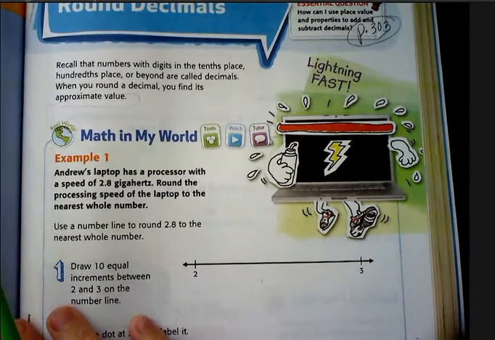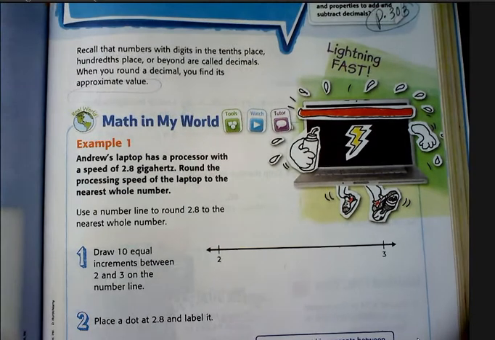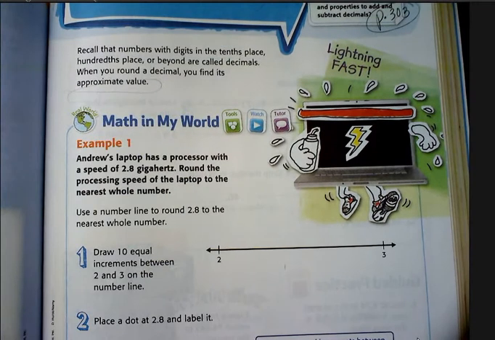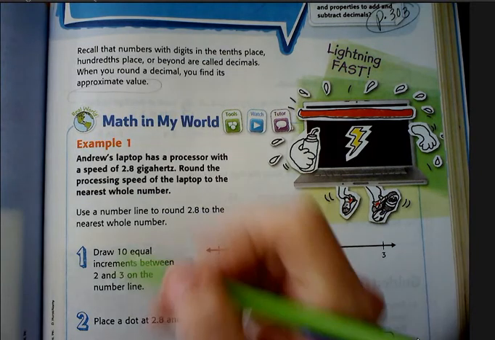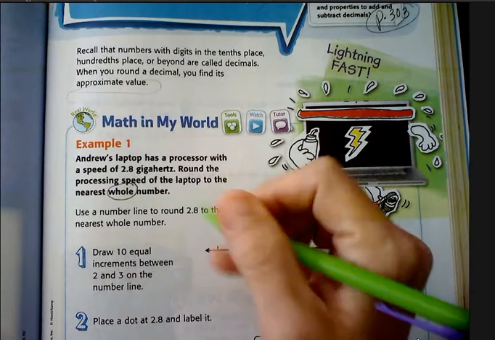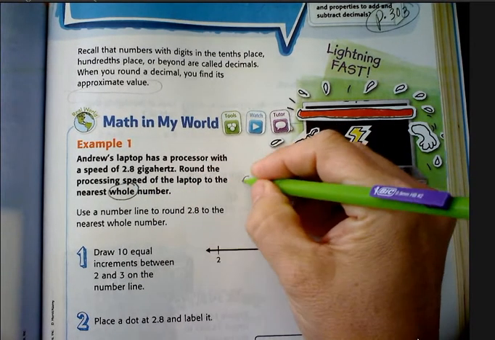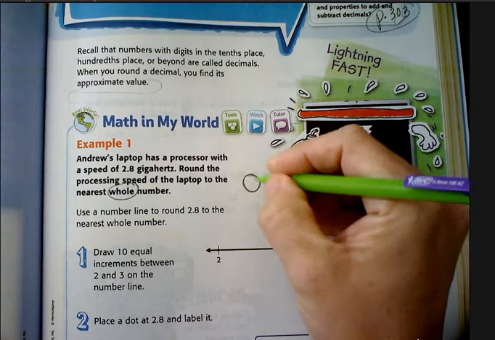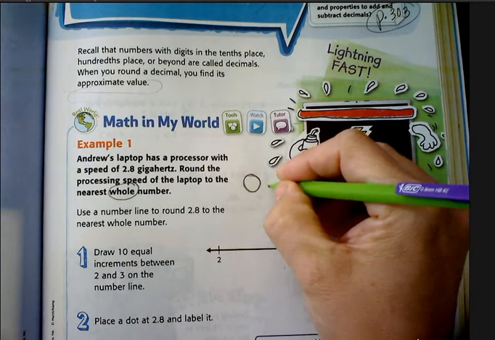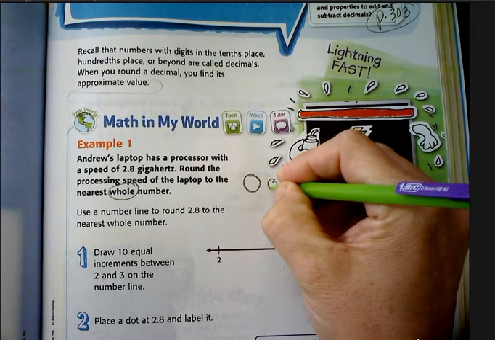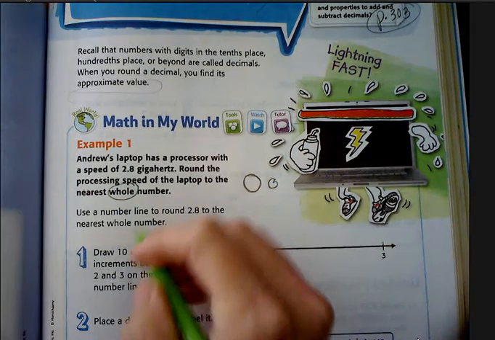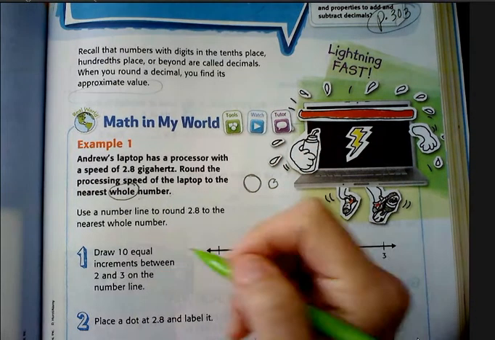So let's jump into example number 1. It says, Andrew's laptop has a processor with a speed of 2.8 gigahertz. Round the processing speed of the laptop to the nearest whole number. Well, remember, a whole number is anything that's whole, like complete. It's not a part. If I say it's a whole thing, it's not a piece of it, right? It's not like a cut out piece of it. It's the whole thing. So a whole number is anything that's not a decimal.